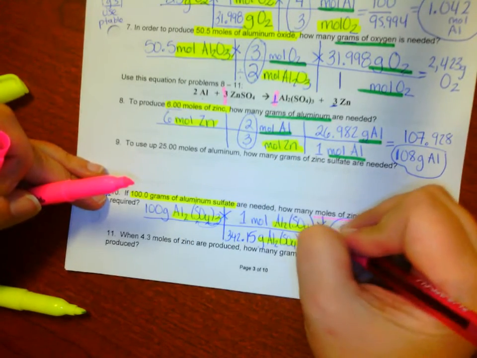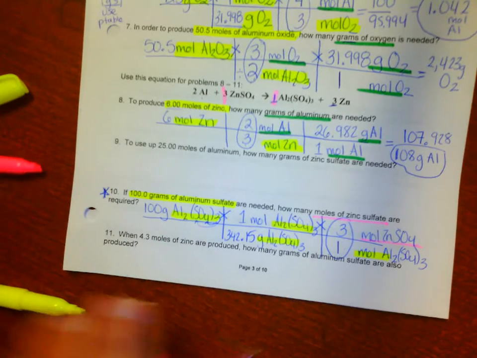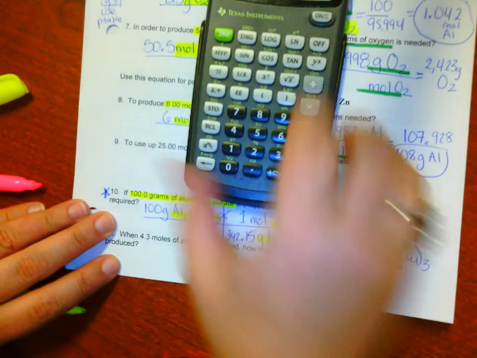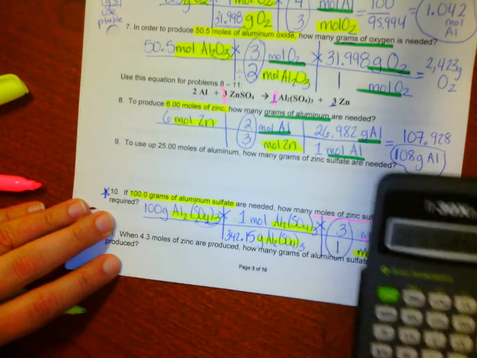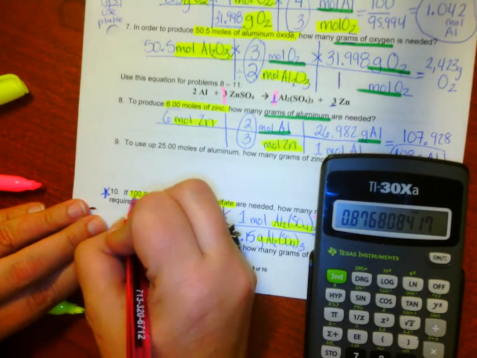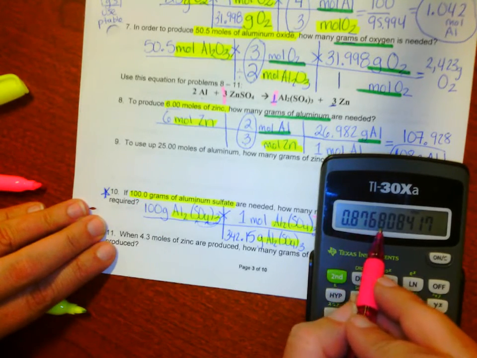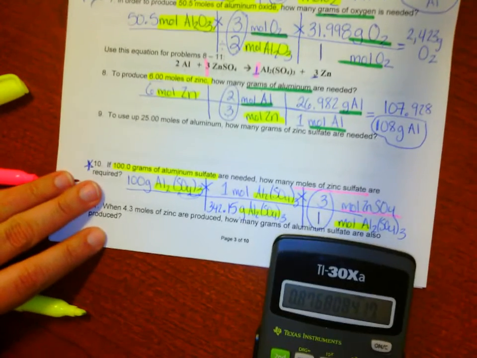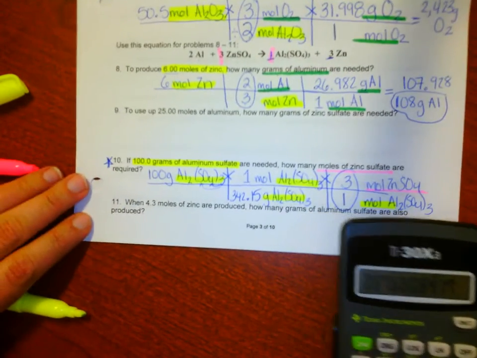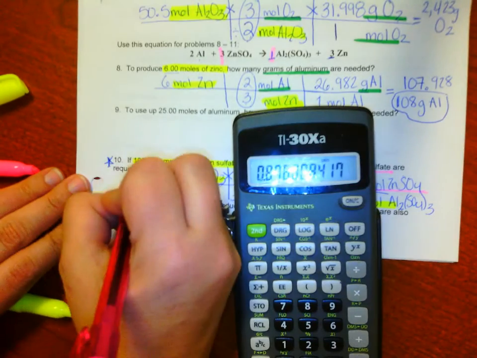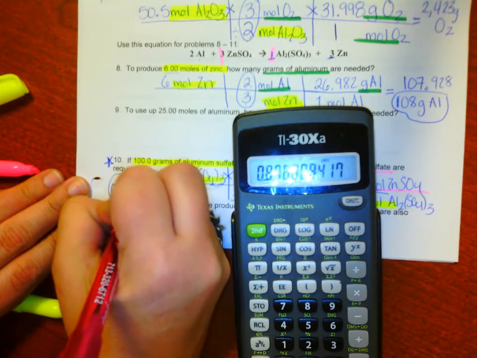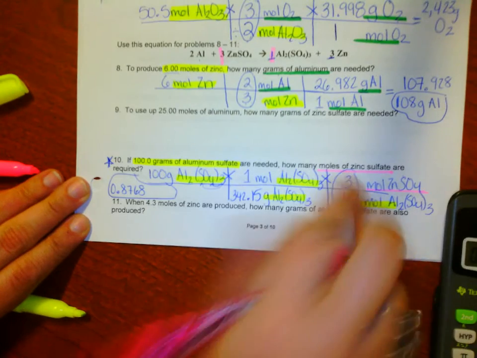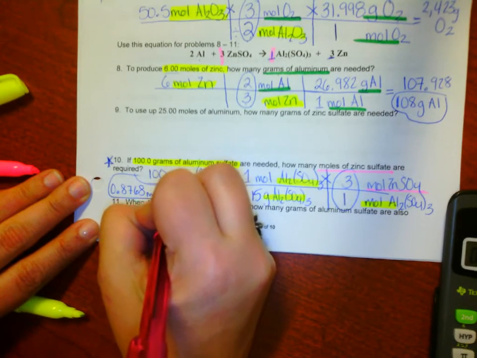So you're going to multiply the top. That's easy. 100 times 1 times 3. We're going to say 300 divided by 342.15. And that would be my answer. Looks like I need 4 sig figs. 1, 2, 3, 4. So my final answer, oh, I ran out of room. Look at that. I'm going to go rogue and go over here and put my answer because I ran out of room. And my unit is moles of zinc sulfate.